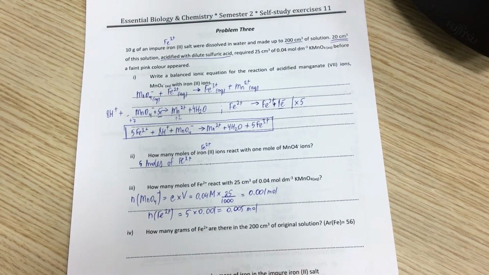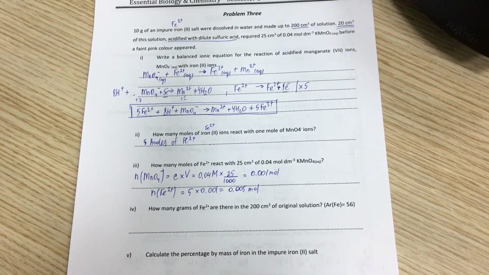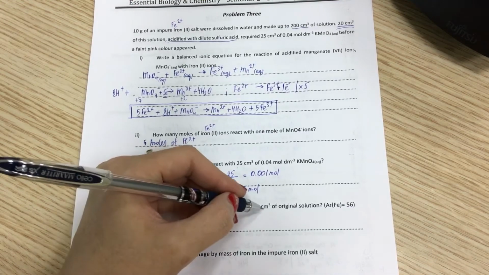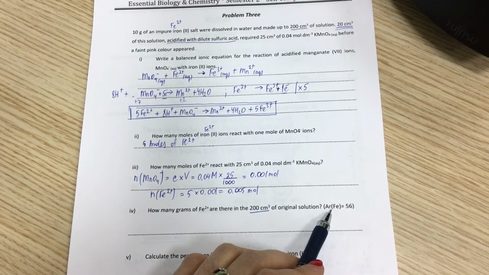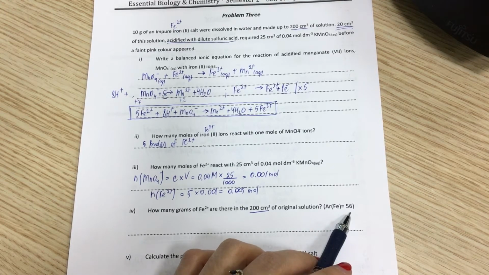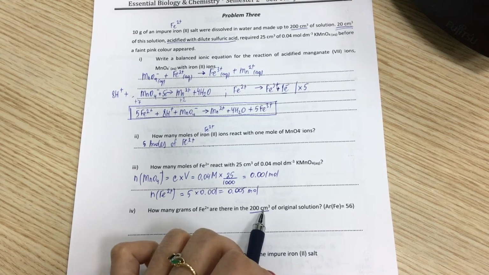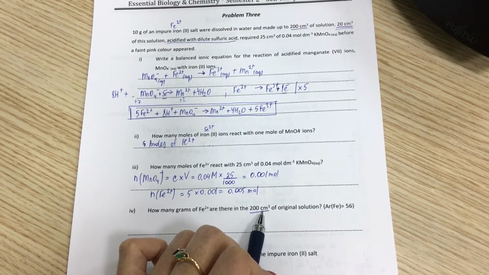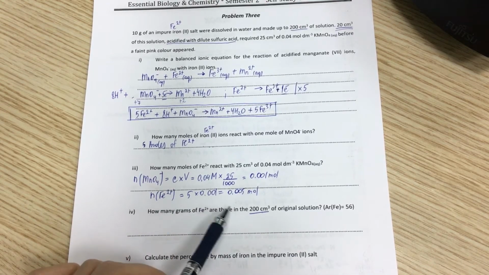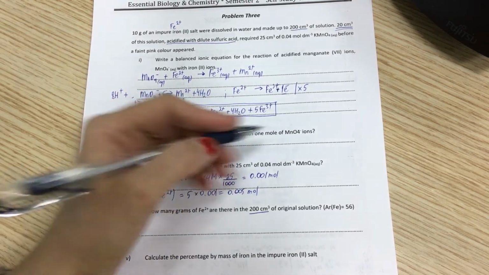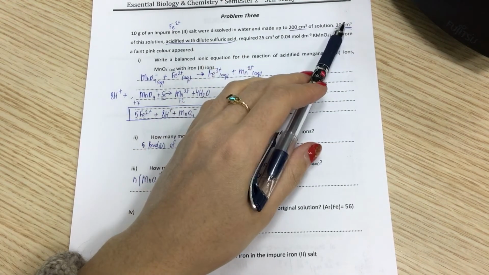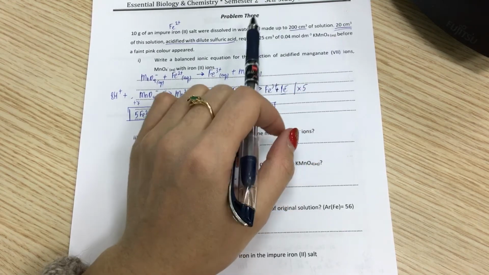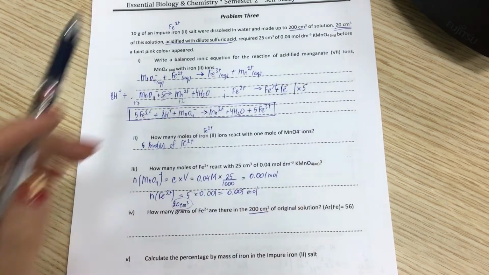Okay, now the next question: how many grams of Fe2+ are there in 200 cubic centimeters of original solution, given that the relative atomic mass of iron is 56. First of all, I need to know how many moles were in 200 cubic centimeters. I know how many moles were in 20 cubic centimeters, because that's the aliquot that was taken when it was reacted with this amount of manganate.